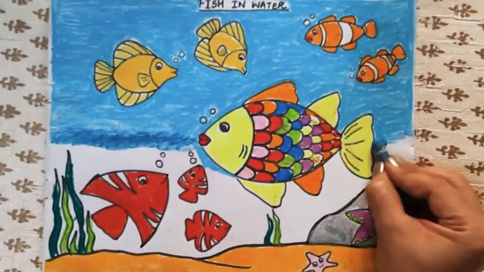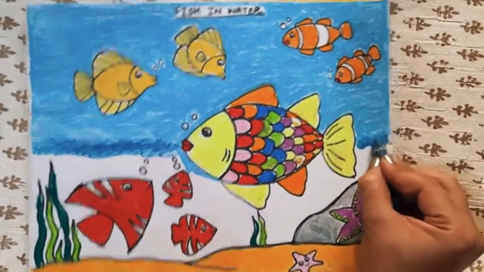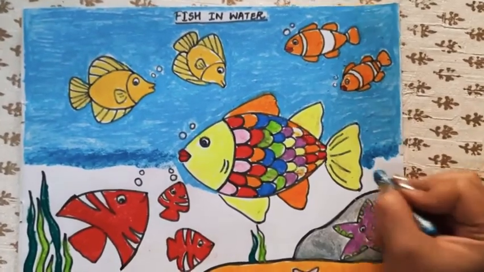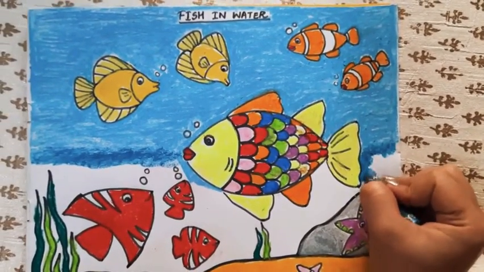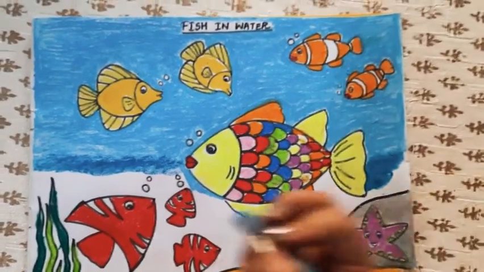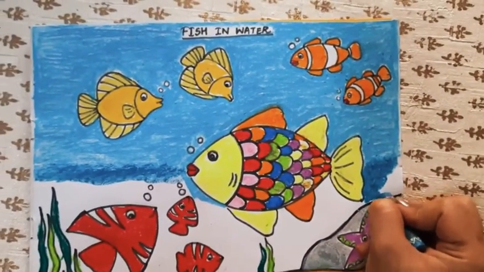Now I'm using a darker blue. You can do the same blue in the entire water. See how carefully I've done. And in one direction, so that it comes out very neatly. So I'm doing the other shade of blue. Again, very neatly.